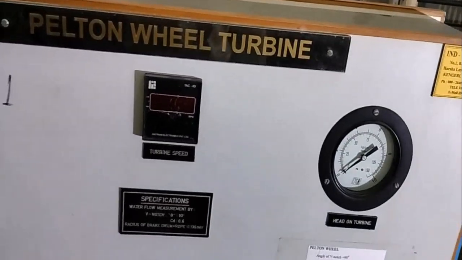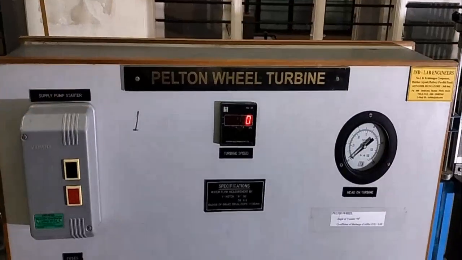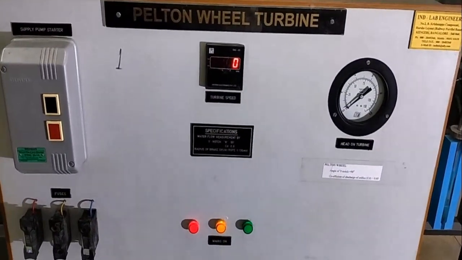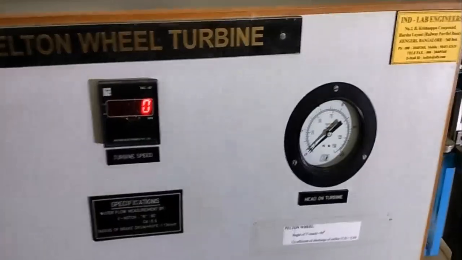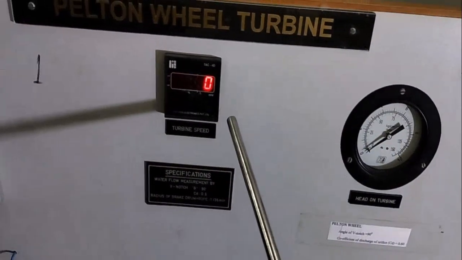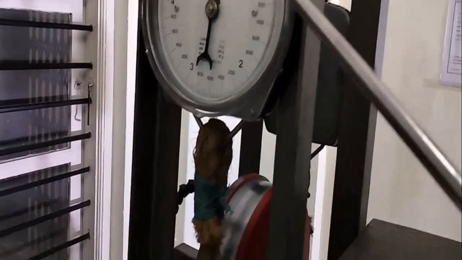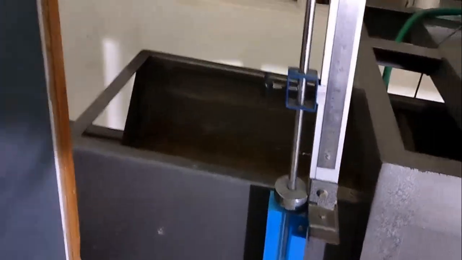Now we are going to start the turbine, and I am going to show the different readings. Okay, the experiment at constant head on the turbine we are going to conduct right now. In that one, the head on the turbine we have to maintain constant, but the speed will change after applying the load. We are going to apply the load incrementally. First we are going to apply the load at 1 kg, later 2 kg, and the readings will be noted down. At the same time the flow through the V-notch is going to be noted down.